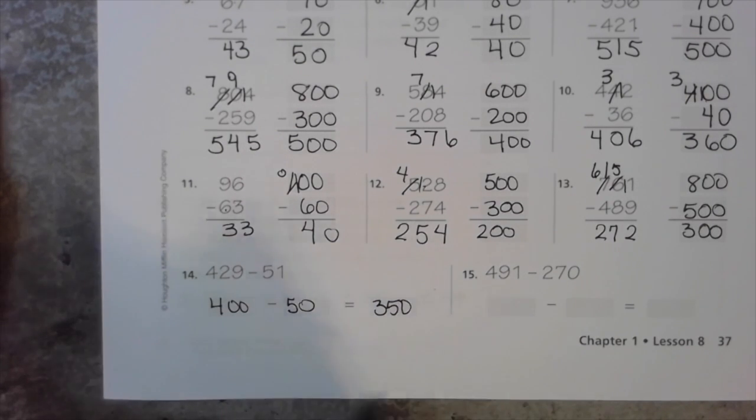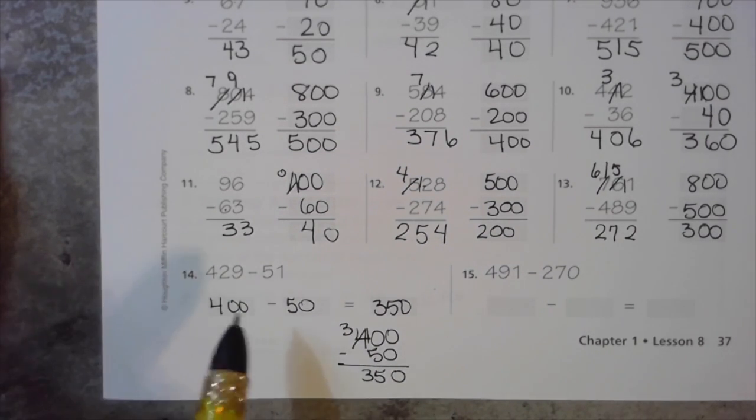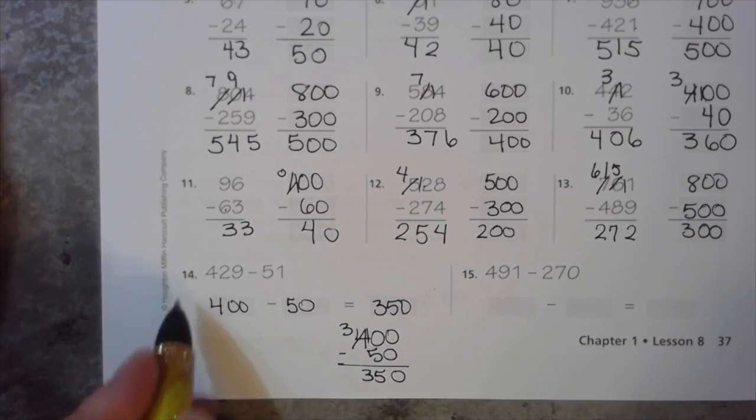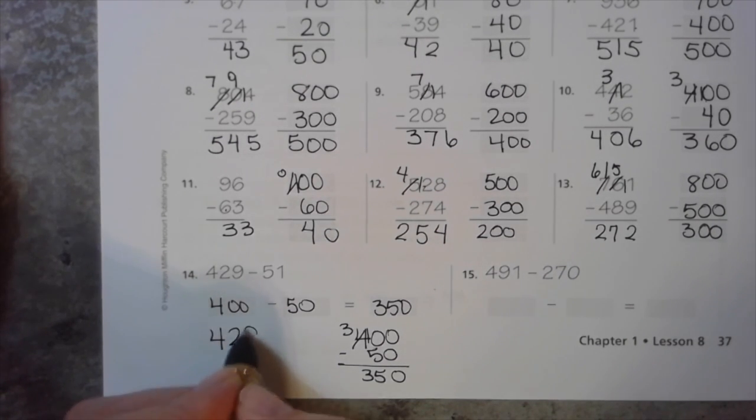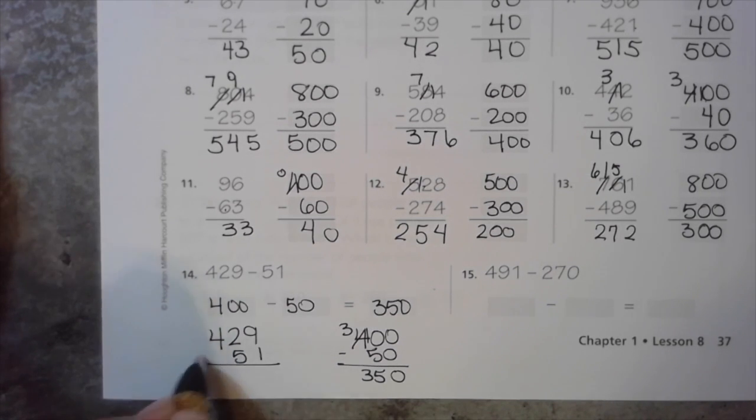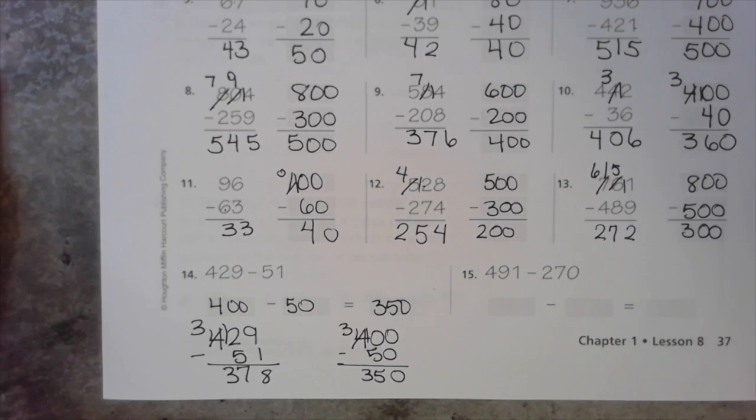Now, if you had trouble with that, write it down vertically. 400 minus 50, 0 minus 0 is 0. Okay, that's 10. So see, I still got the same answer. Now I'm going to go ahead and check it and do my actual subtraction. 429 minus 51. 9 minus 1 is 8. More on the floor. Go next door and get 10 more. 378. Yeah, those are pretty close.